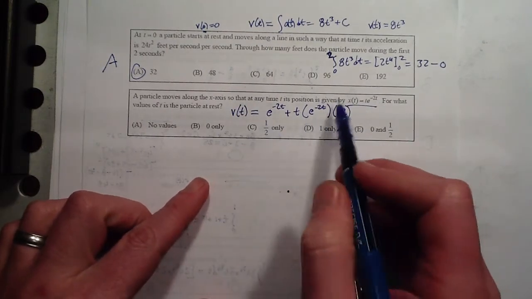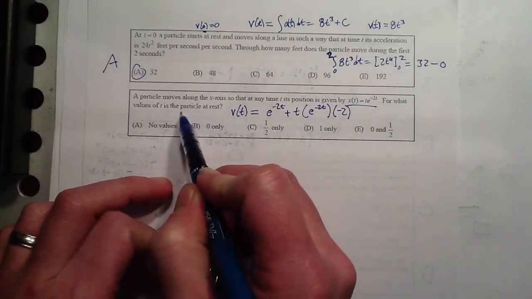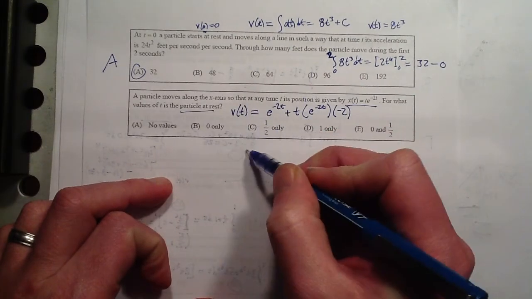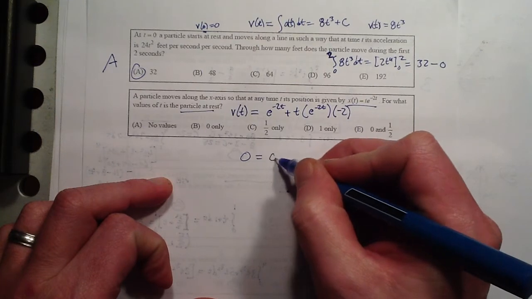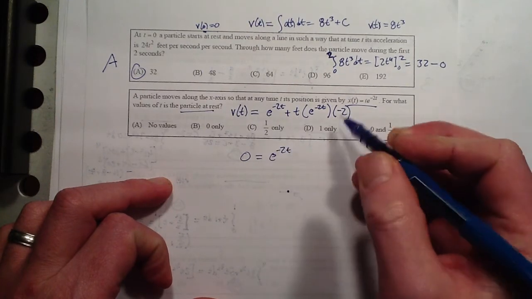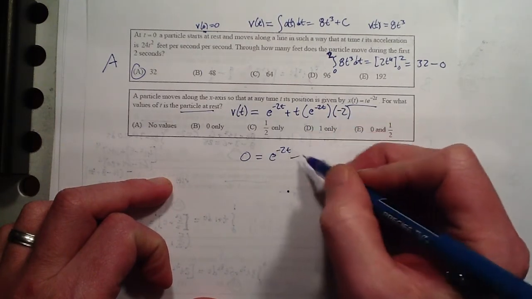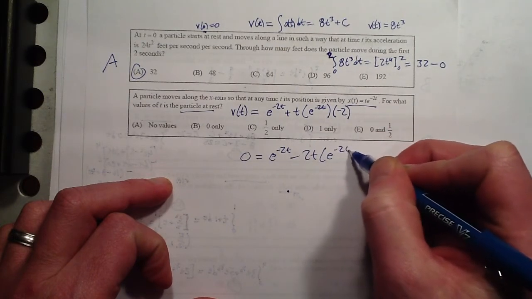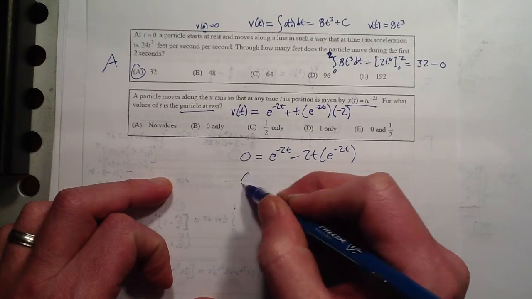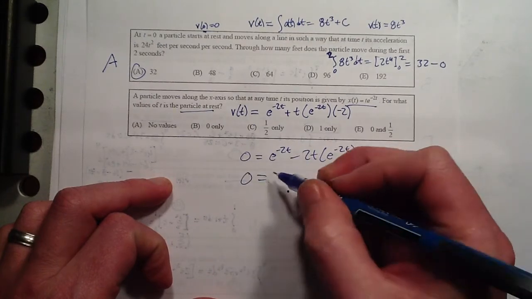Okay, so we need to set that equal to 0. The particle is at rest when the velocity is 0. So let's see, that's 0 is equal to e to the negative 2t minus 2t times e to the negative 2t. And we've seen this kind of thing before.